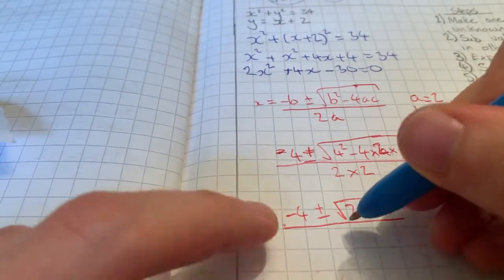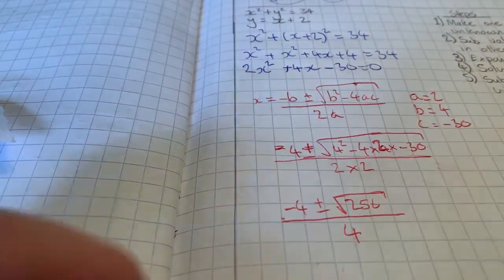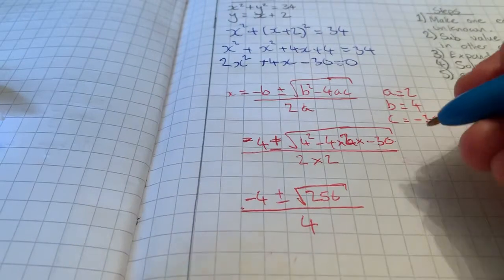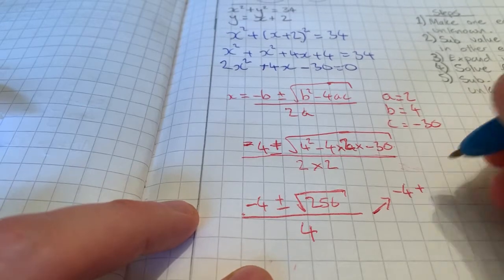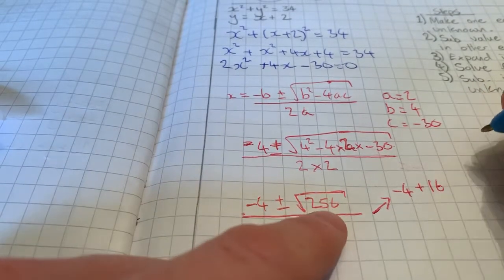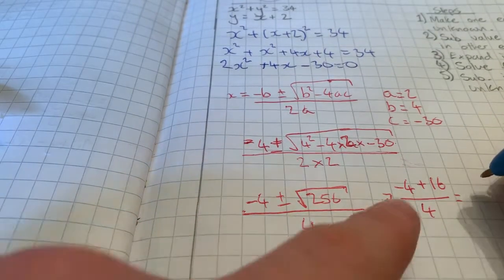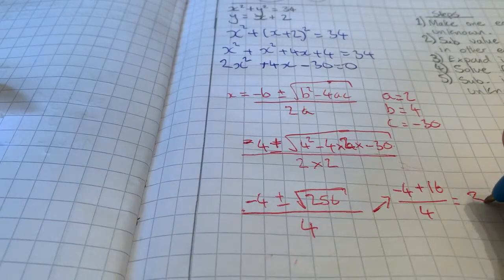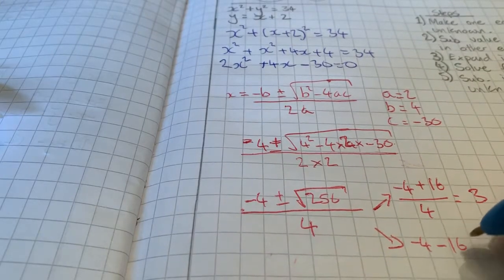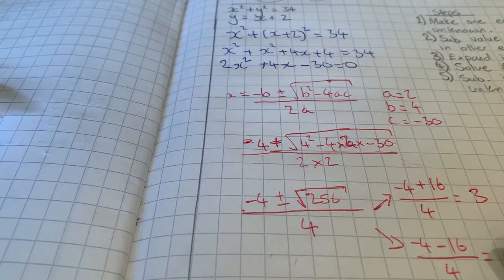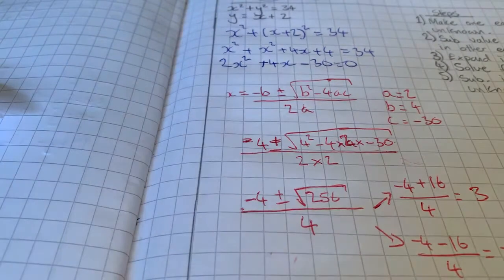I'm just getting lucky numbers here. Over 4. So, maybe you probably could factorize this. I'll check in a second actually. So then that makes 2 solutions. So you go the positive, which is minus 4 plus 16, because that's square root of this, over 4, which equals, that's going to be 12 over 4, which is 3. So x could be 3. And then the other solution is where you do the minus 4 minus 16 all over 4 equals minus 5. So they're the 2 solutions for x.